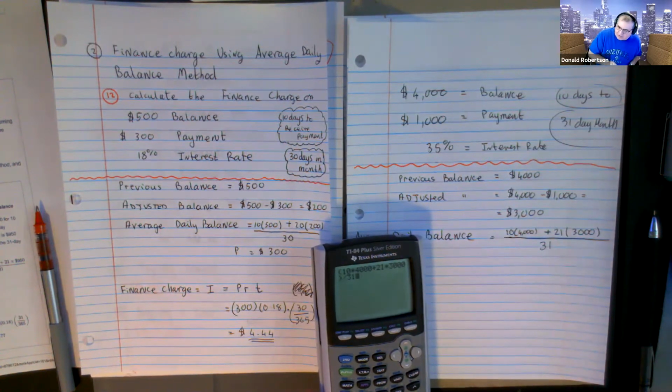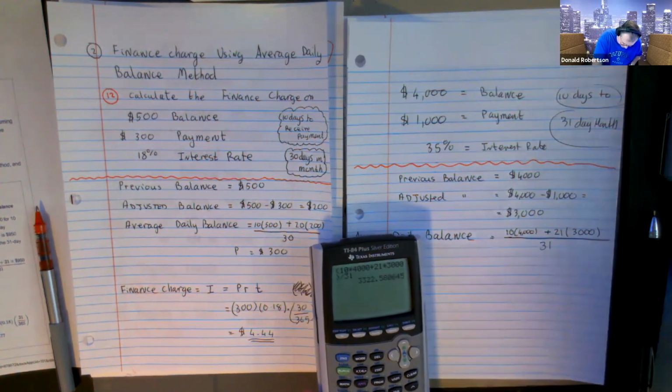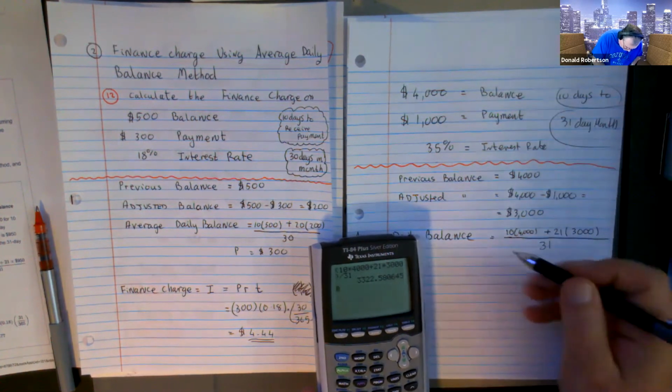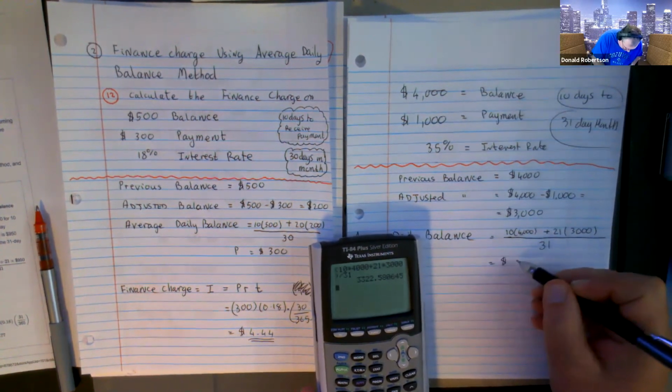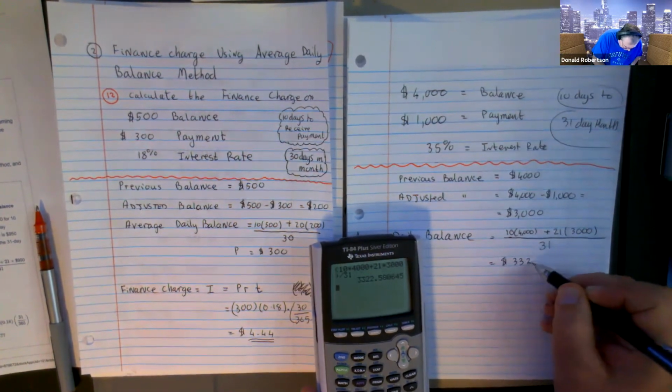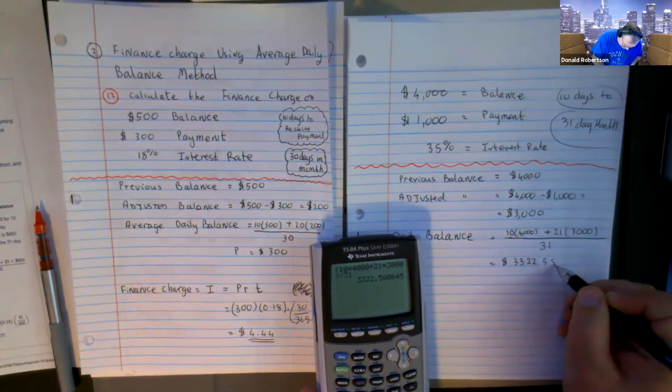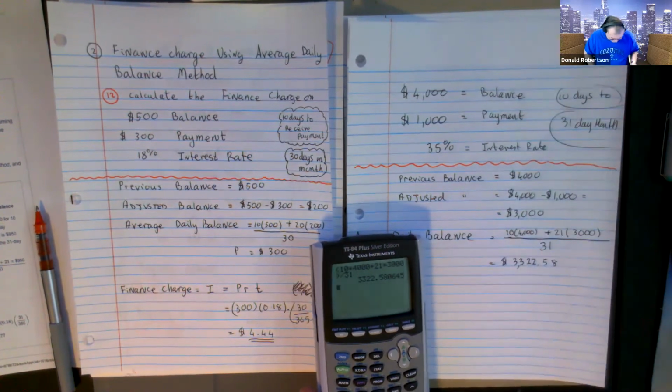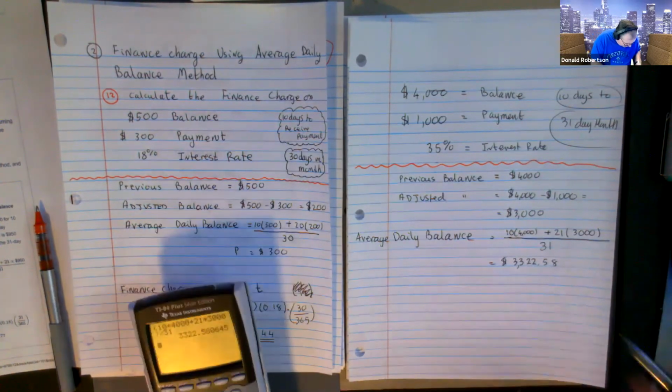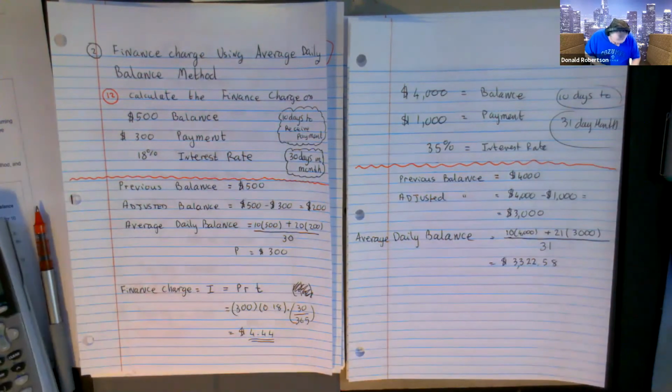If I hit enter and it says it's 8,000 or 59,000 or something ridiculous, I'm going to know I screwed up. And the answer I got to the nearest cent is 3,300 and stuff. So that is the average daily balance.